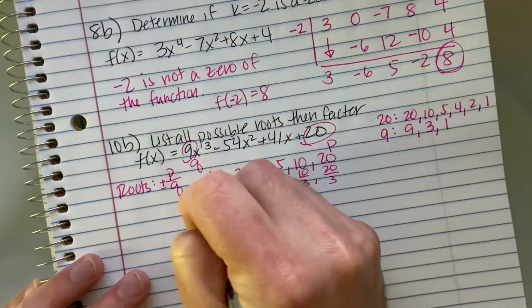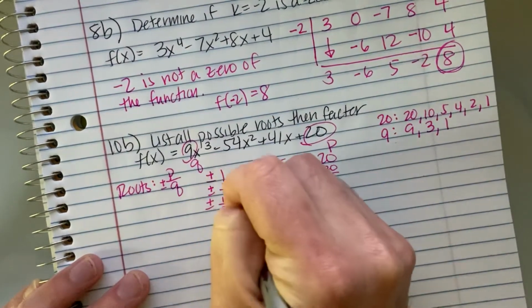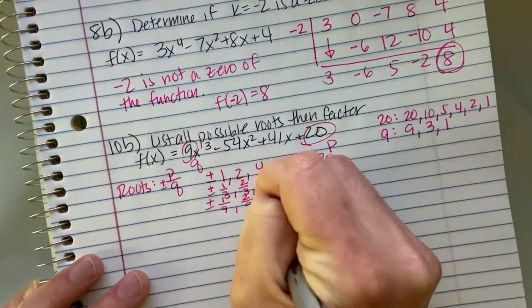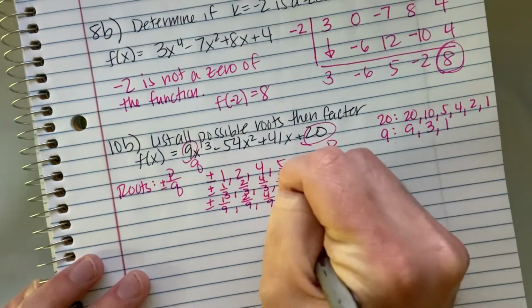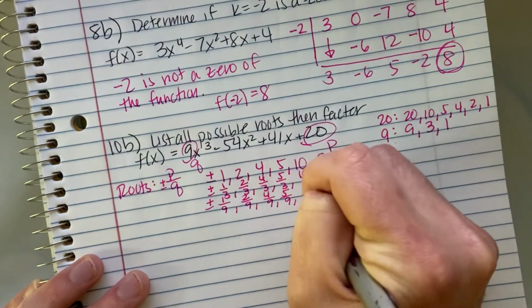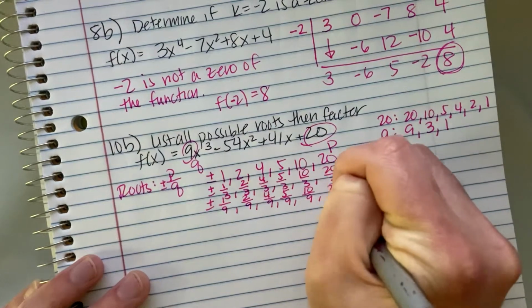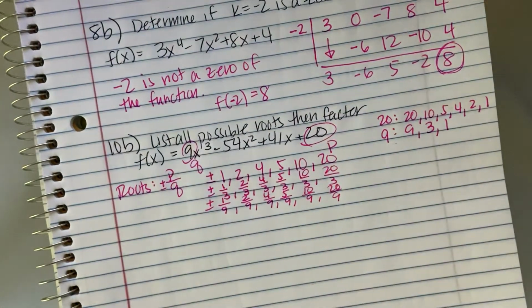And dividing by 9, plus or minus 1/9, 2/9, 4/9, 5/9, 10/9, and 20/9. All of those are plus or minus. Unfortunately, because 20 and 9 don't share any factors, we don't have any ones that are repeats of ones we had before. So that's a lot of things to test.